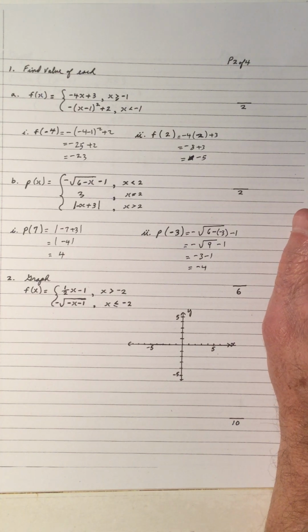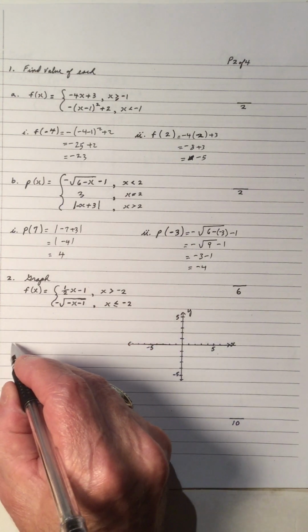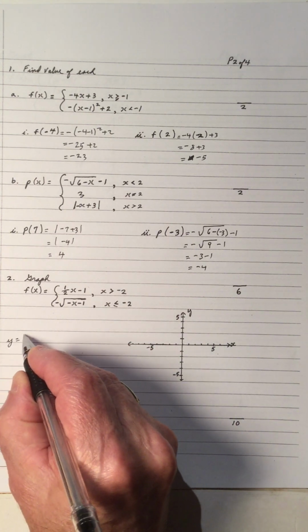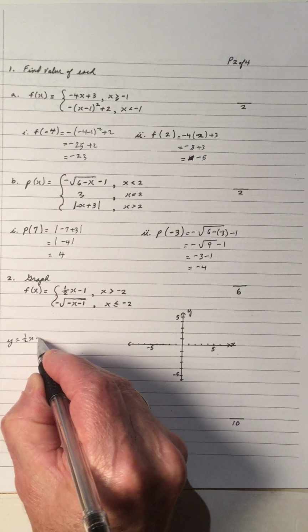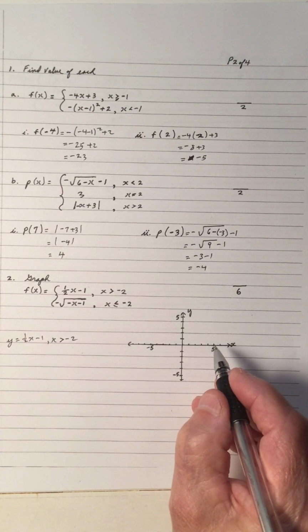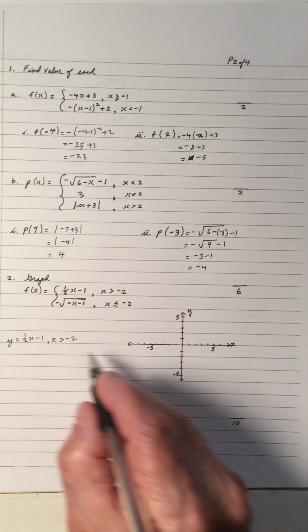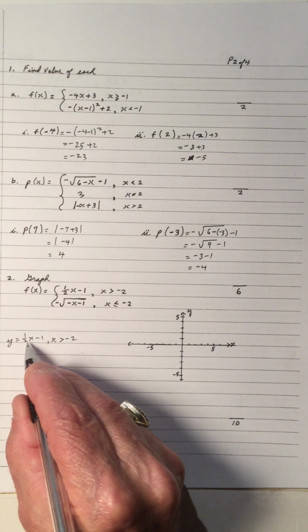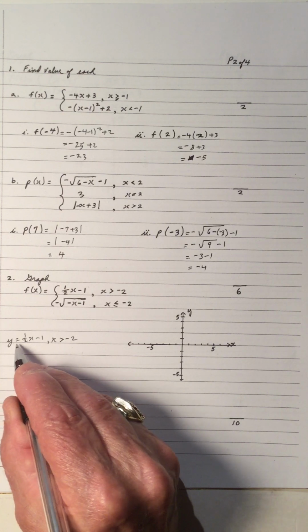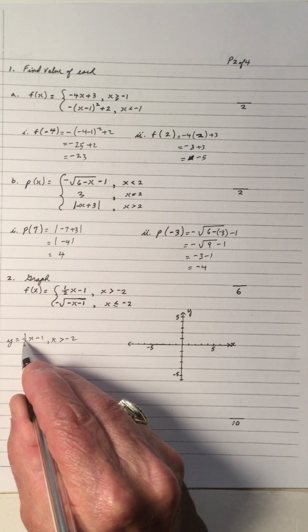Now we want to graph this piecewise function. This one, I'm going to label it as y equals half x minus 1, where x is greater than -2. This is a line, y equals mx plus c, which has a y-intercept of -1 and a slope of a half.